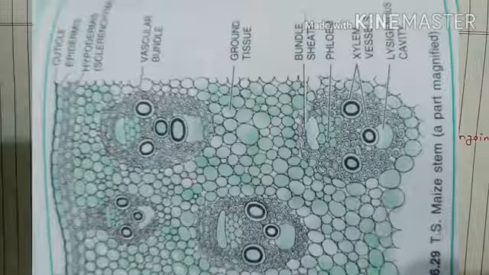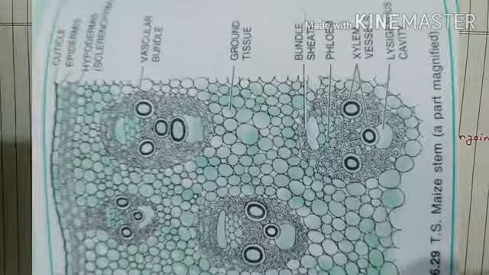Collateral means phloem is present outside, and xylem is present towards inside. Phloem is present towards outside in the direction of epidermis, and xylem is present towards inside. Then conjoint means phloem and xylem are present on the same radius.